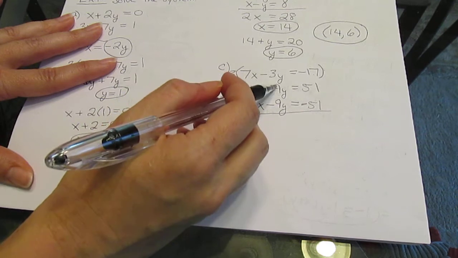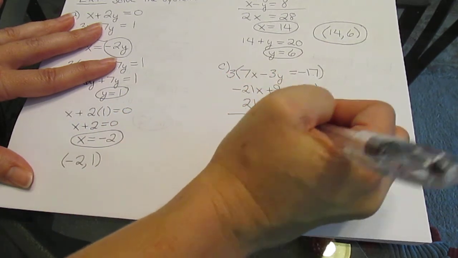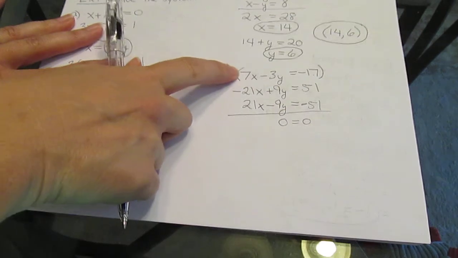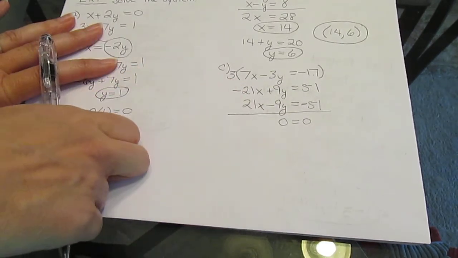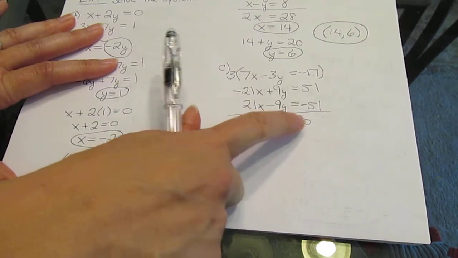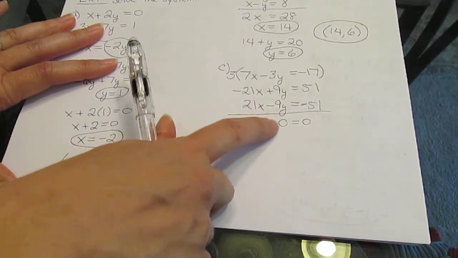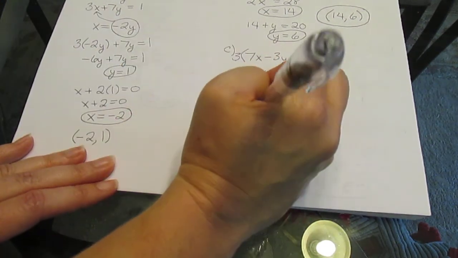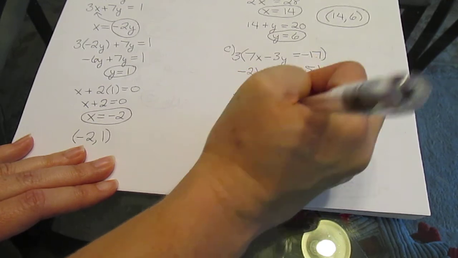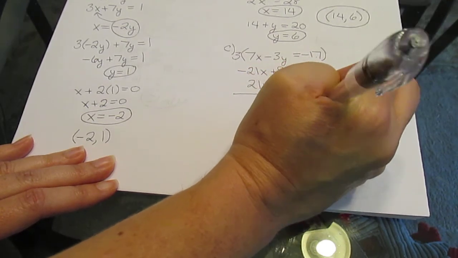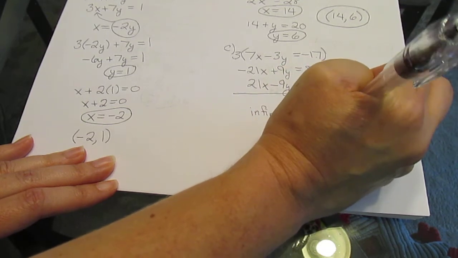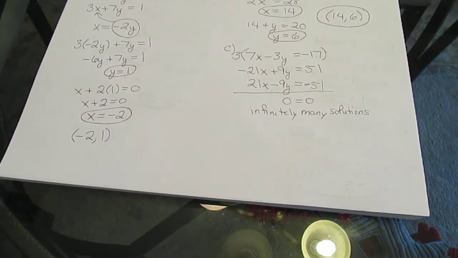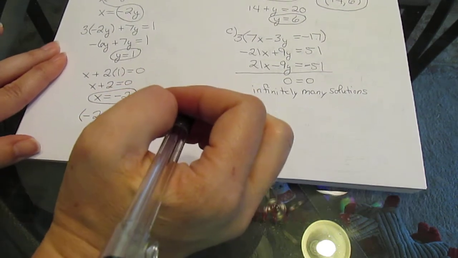Wow, and everything actually ended up canceling out. What that means is both of these equations were actually the same line. If you get 0 equals 0, or if you get the same number on both sides, what that means is you've got infinitely many solutions. They were the same line. If you graphed them, they'd be one line on top of the other. And then finally part D.